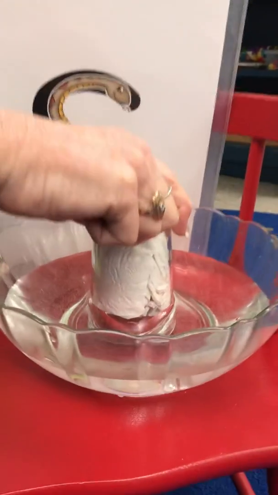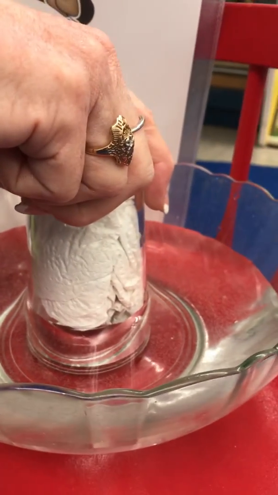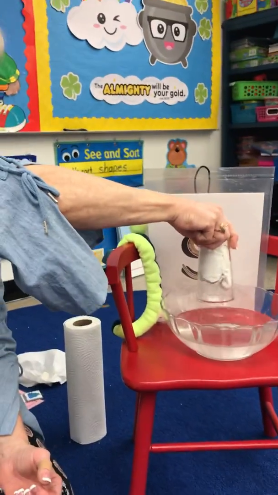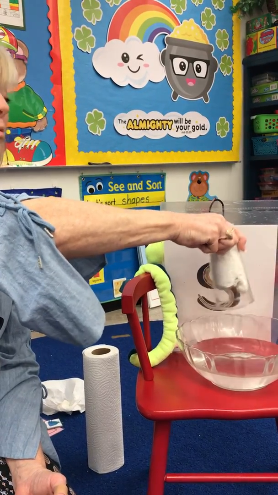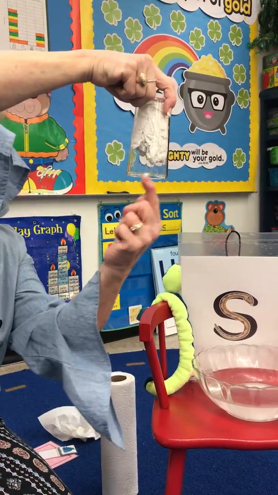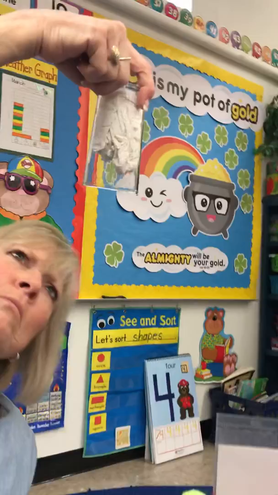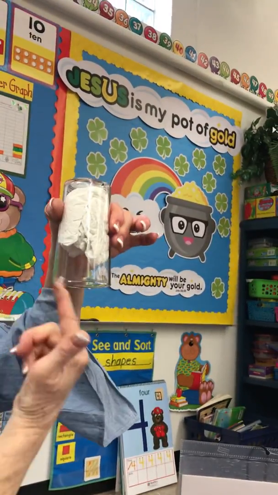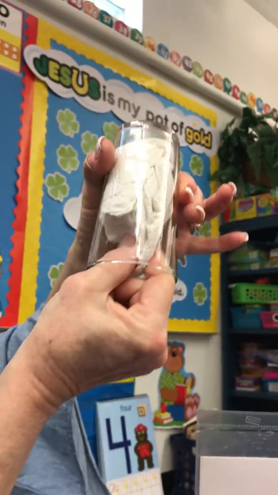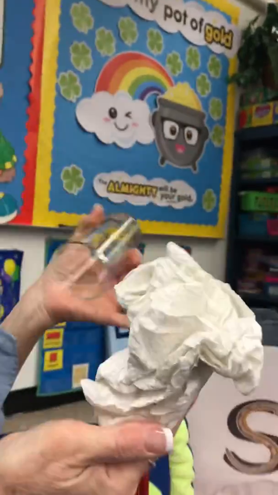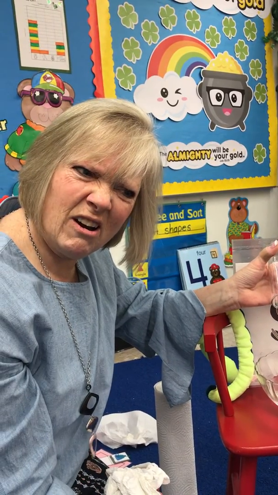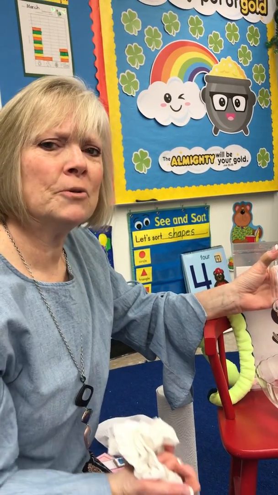Do you think it's getting wet? Is that paper towel getting wet? Is the water getting in? Let's lift it up and see. By now, I would think that that paper towel would be all wet. Huh. It's wet around the glass where I put it in, but it's dry in there. The paper towel is dry. It didn't get wet at all. How did that happen? Did you see that I put it right in the water? That's strange.